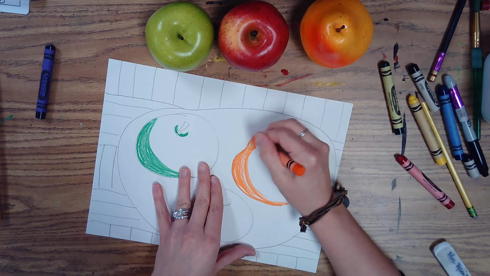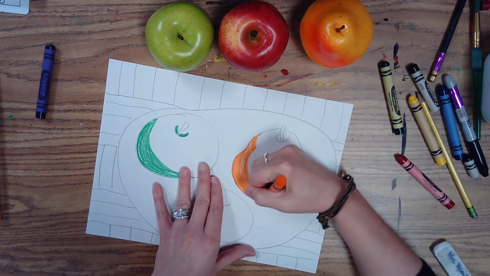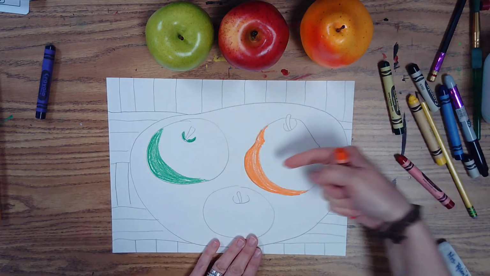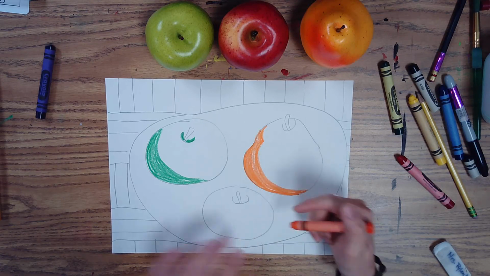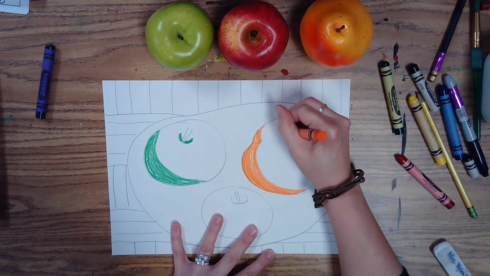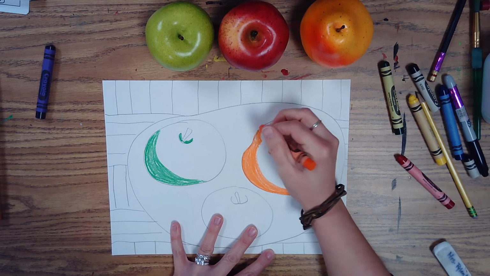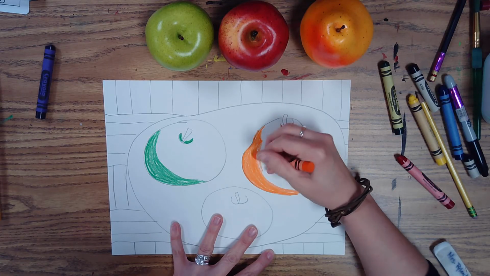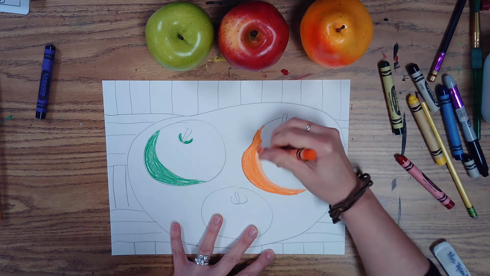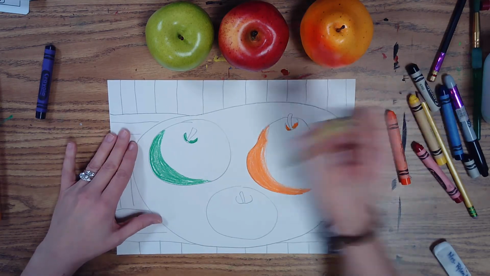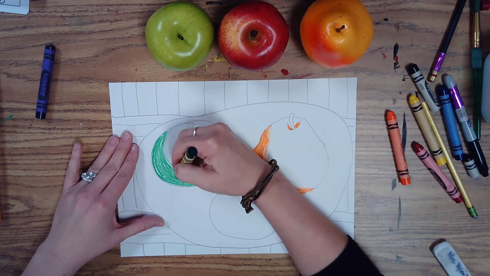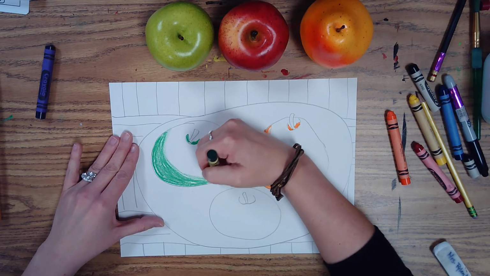So my light source, the light in my picture, is coming from this direction. So all the light areas are going to be on one side and the shadows are going to be on the opposite side. I'm going to add a little bit of dark orange right in here, pressing nice and hard. Now you can always go back and make it darker. So if the first time you did it, it's not dark enough, you can go back and fill that in a little bit. I'm going to make a little bit light here. There we go. I'm going to go back and add a little bit of light right here too. And that'll help us blend our colors later.